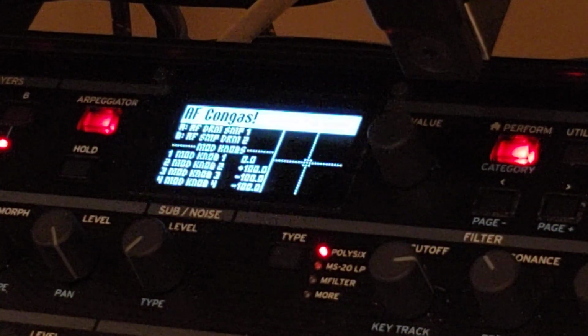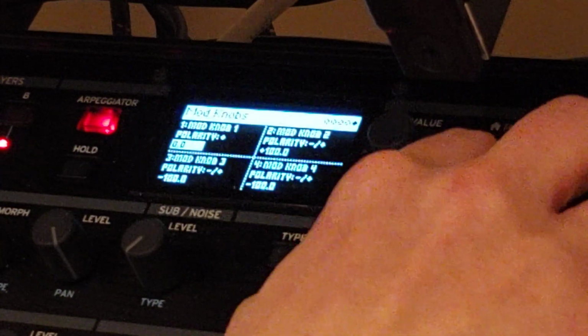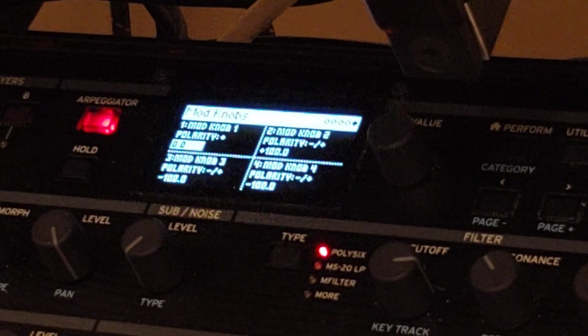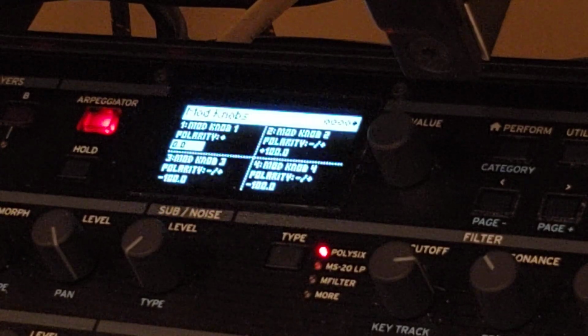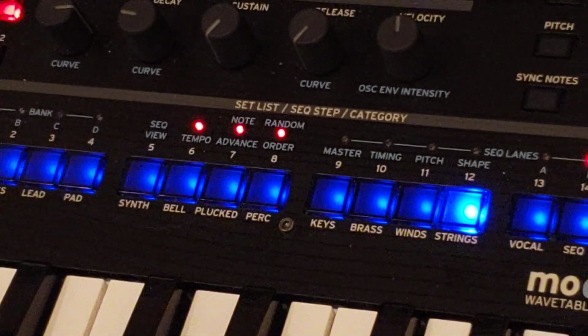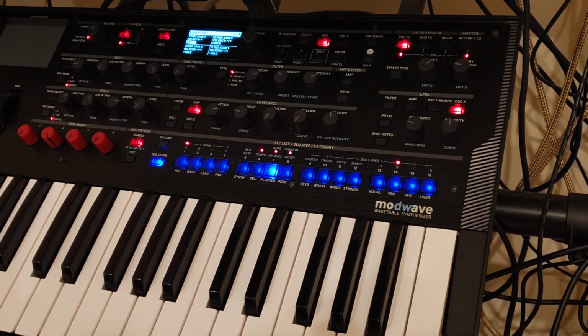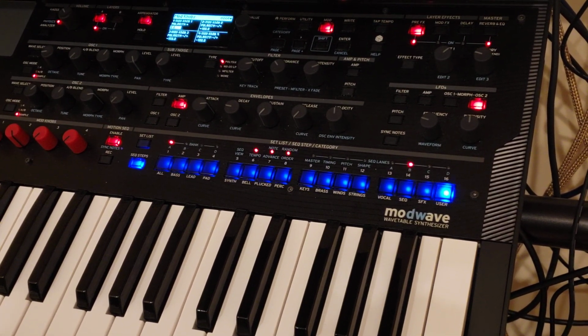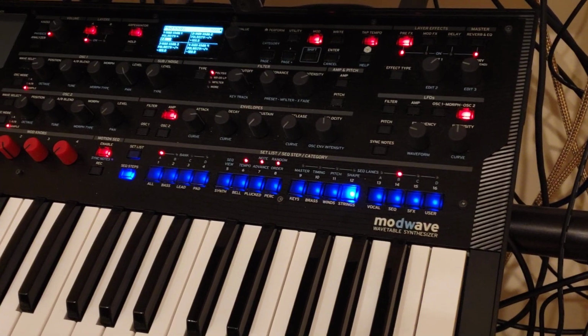So, how did I make this? It took a couple hours, honestly. I'm going to start with layer A. If you look down, well, you can't look down, so I'll pan down, there, to the motion sequence lanes.